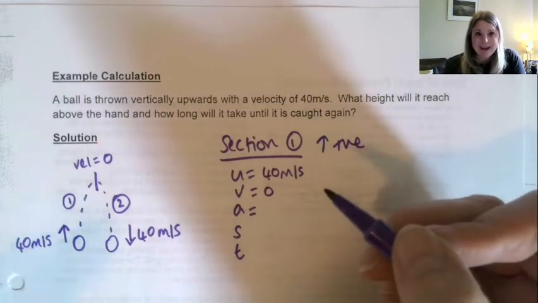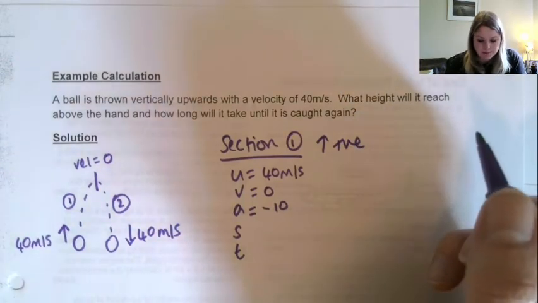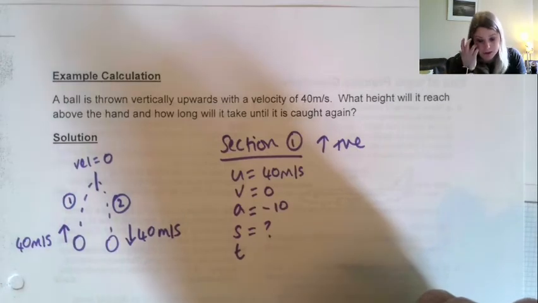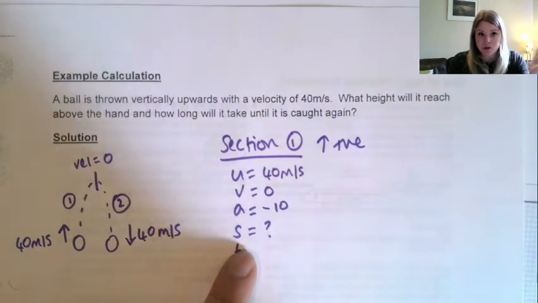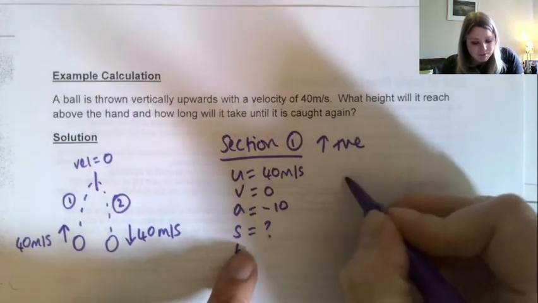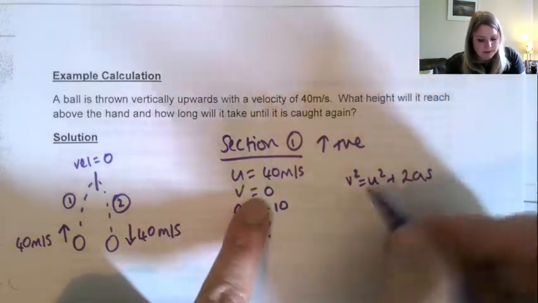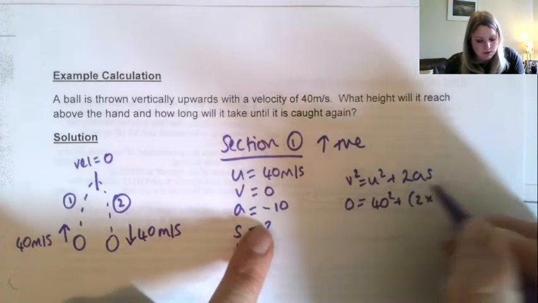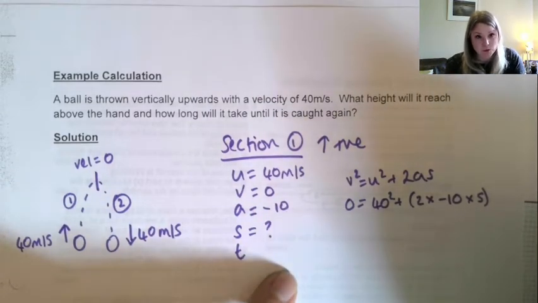A is going to be minus 10 because it's accelerating down the way, or decelerating up. S is what we're trying to find, and we're going to do T eventually, but not quite yet. So we're looking for an equation that links U, V, A and S. Before I say it, have a think yourself. V squared equals U squared plus 2AS. So V is 0, U is 40, 2 multiplied by A is minus 10, and then S is what we're looking for, I should say.